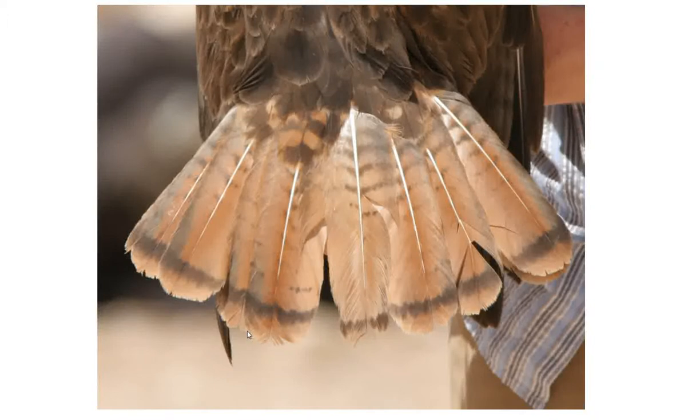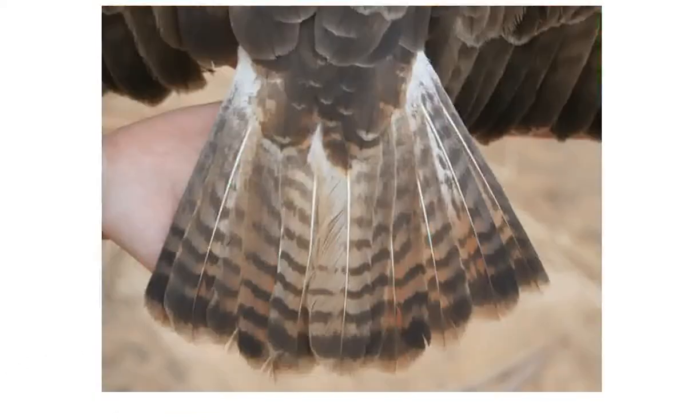So tail patterns are really helpful. Here's an adult tail, and the adults have this dark thick bar subterminally on the tail, and this pattern would be spot on for a steppe buzzard, where the barring is very weak and limited. It's basically mostly plain and orange with the dark adult band. I don't think a common buzzard of Europe would have that kind of pattern.